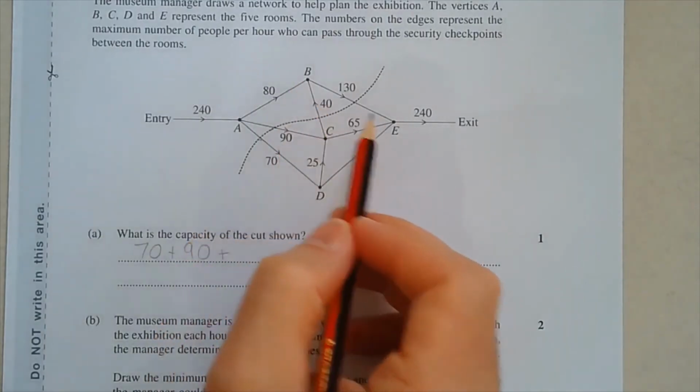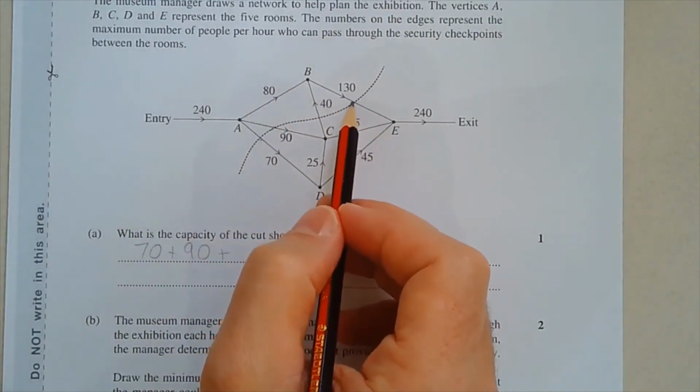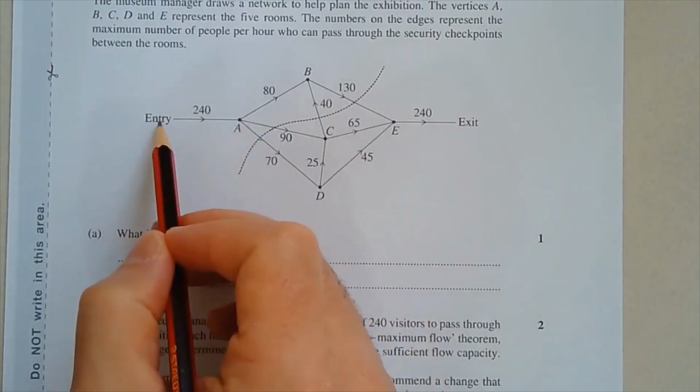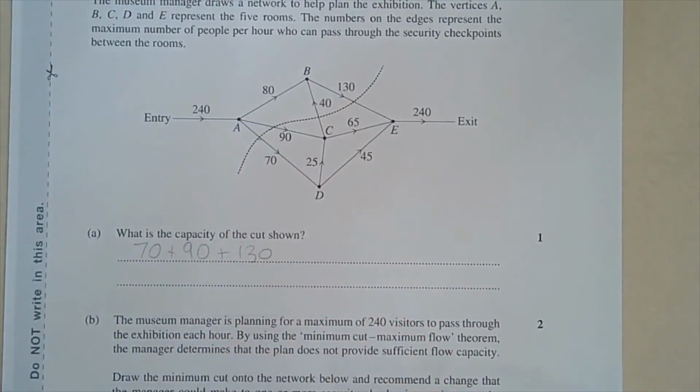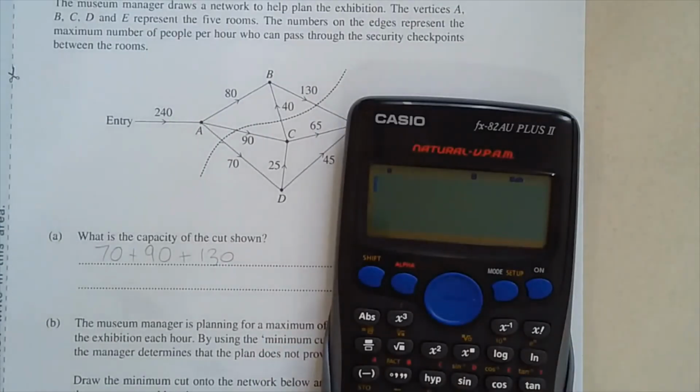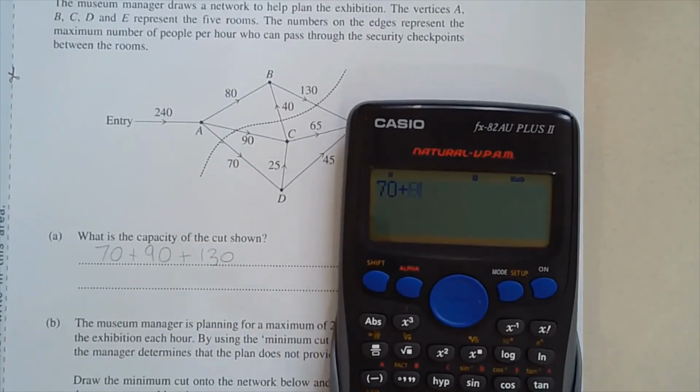But we have to count the 130, because if we don't cut the 130 off, there's a flow from entry to exit via A, B, E. So we have to add the 130 as well. Adding those together, 70 plus 90 plus 130, we get 290.